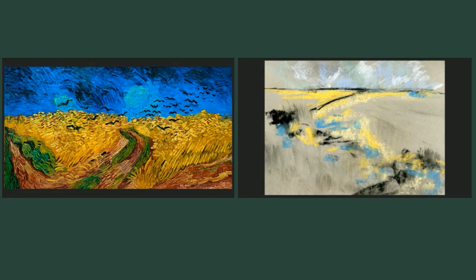Whereas in the abstract approach, you can use whatever color you want, whatever values you want. It's up to you. There are no rules. So in that sense, there's more freedom, maybe more creative doors open up. You have more chance to do different things and to experiment.